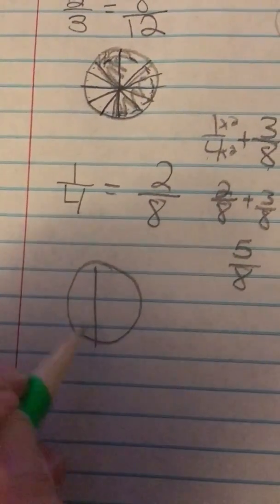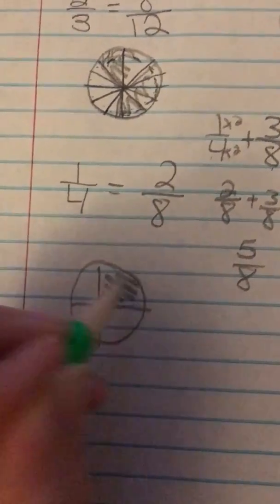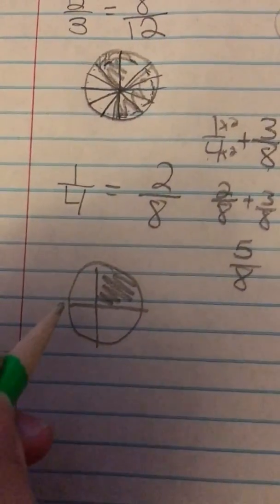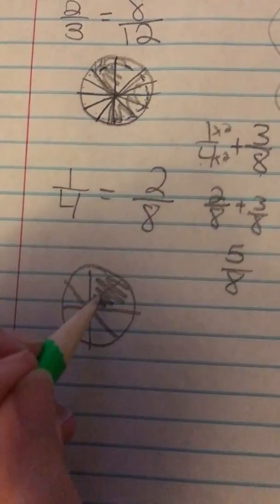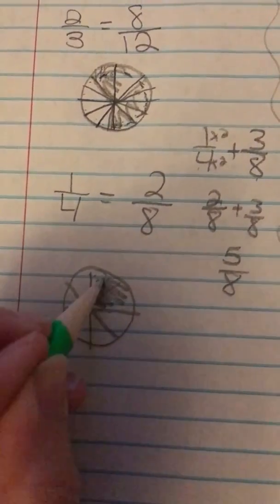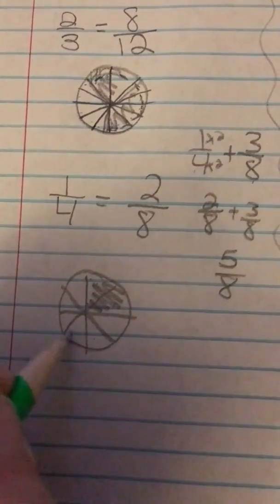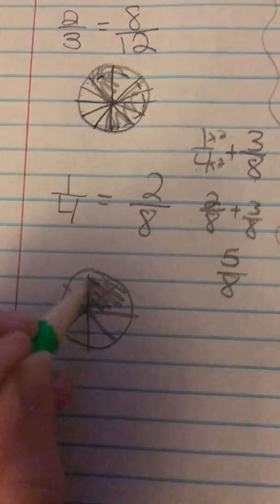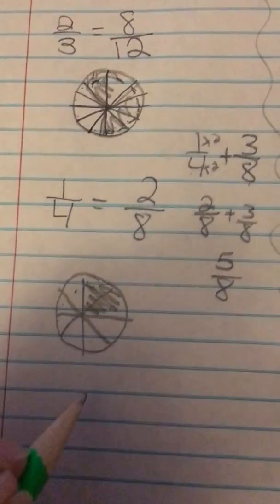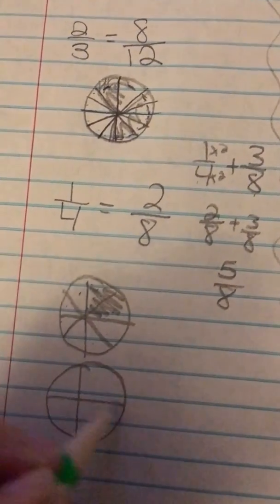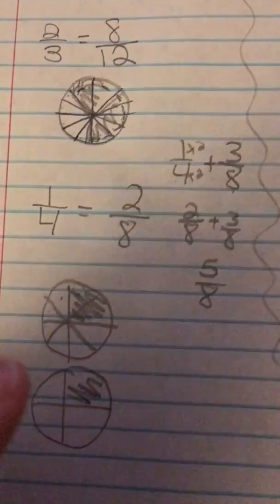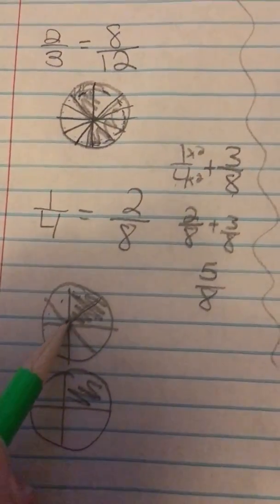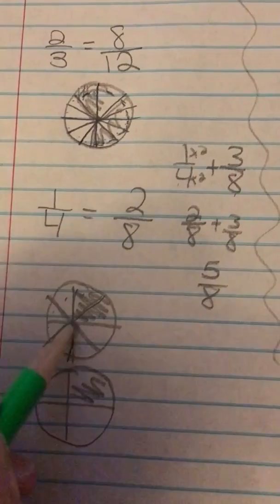I first had a 1/4. Right? Everyone agrees that's a 1/4. Okay, now see how that turned into 2/8 right there? 1, 2, 3, 4, 5, 6, 7, 8. 2 are now shaded, but it's the same exact thing as I originally had of a 1/4. Okay, you're just changing your denominator, which means you're cutting up these pieces even smaller.